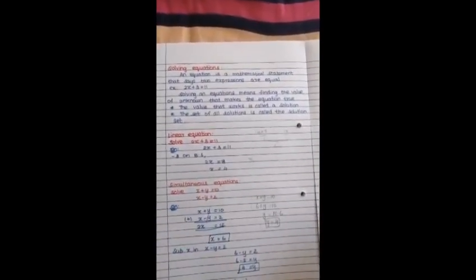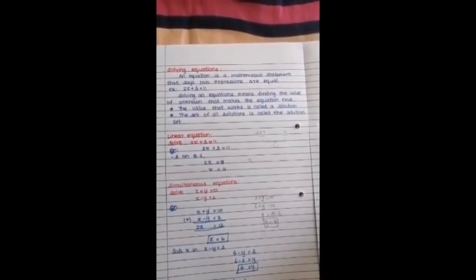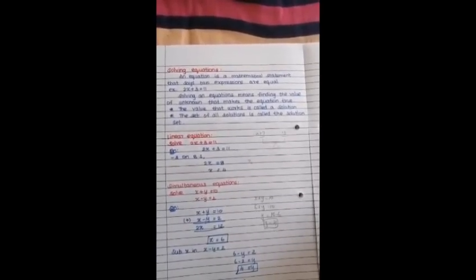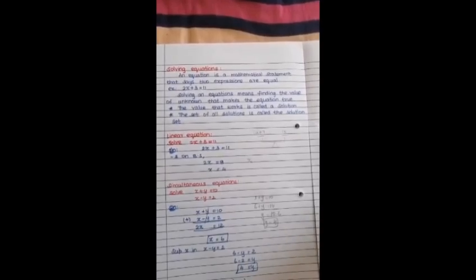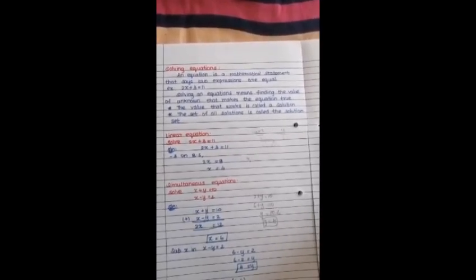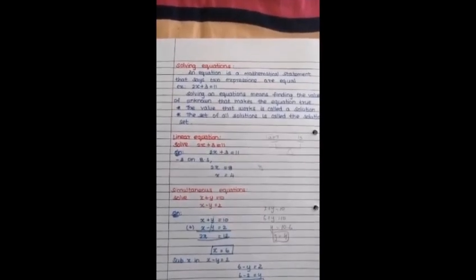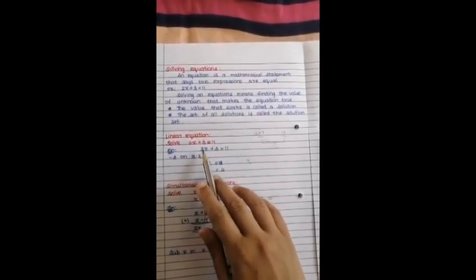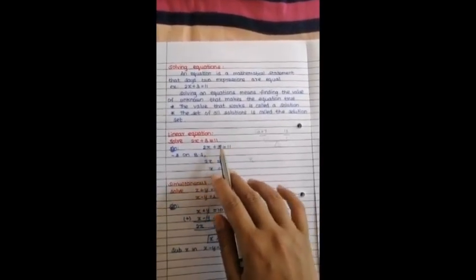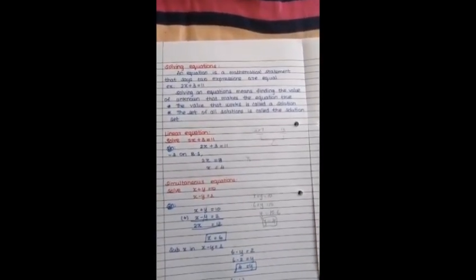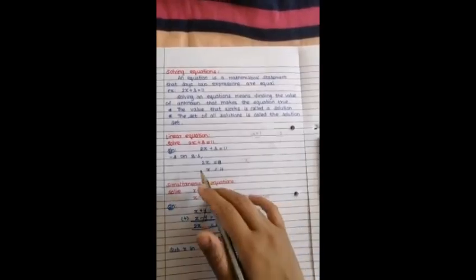Solving equations. We know that solving equations has two types: linear equations and simultaneous equations. First we take the linear equation. What is meant by a linear equation? Let's solve 2x plus 3 is equal to 11. If we want to find the value of x here, how do we solve this?